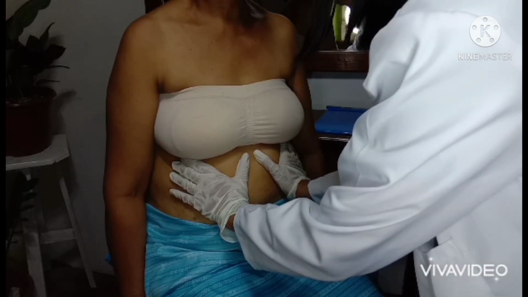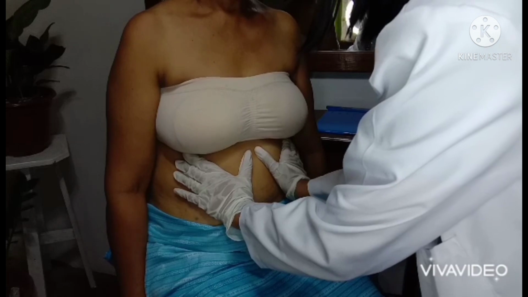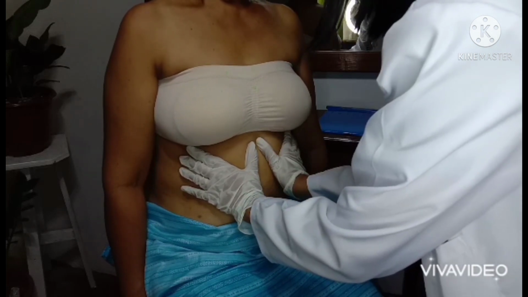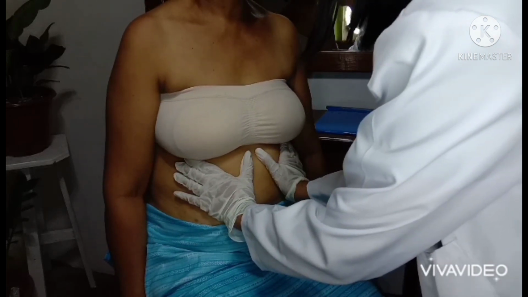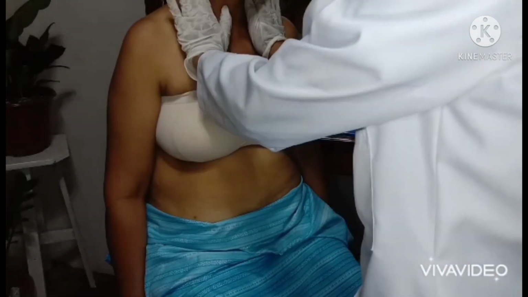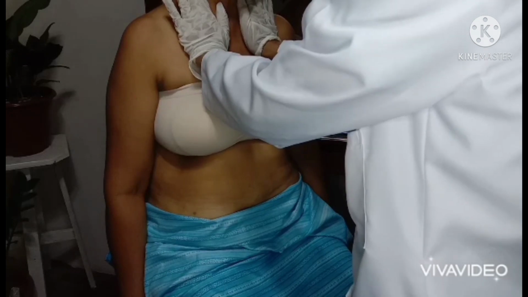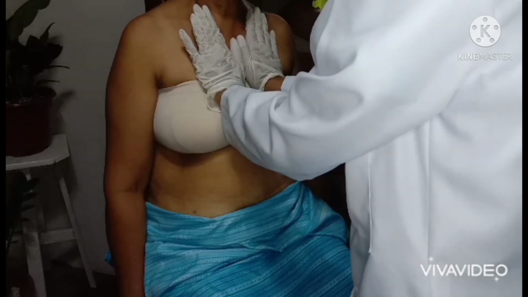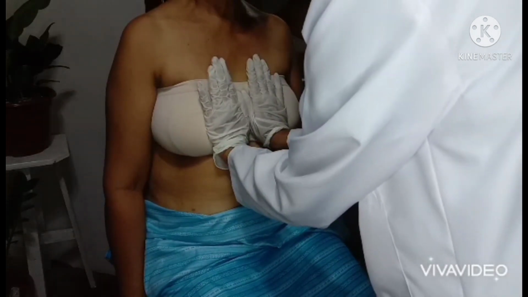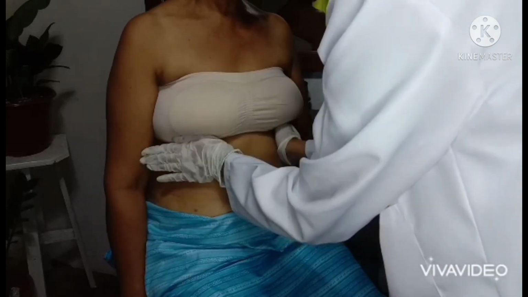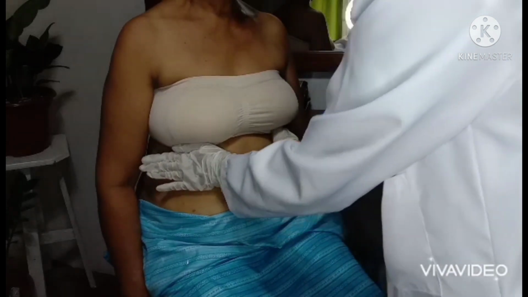As she does this, watch our hands or thumbs move simultaneously and symmetrically. Then we'll assess the anterior tactile fremitus. We're going to instruct the patient to repeat the phrase 99 and move from the lung apexes down to a point below the nipples, comparing sides.